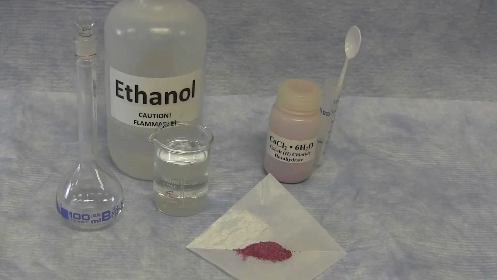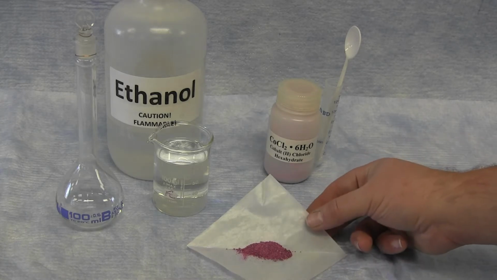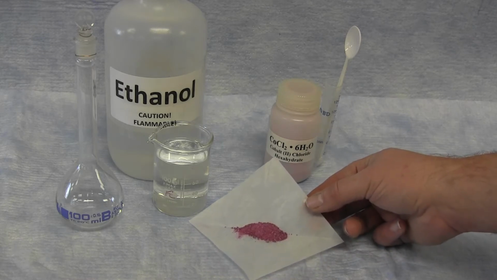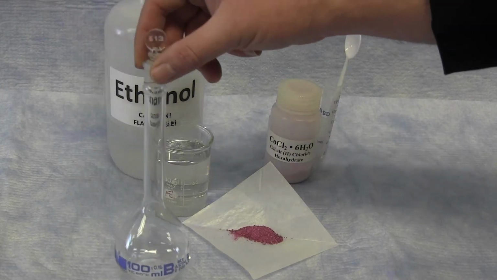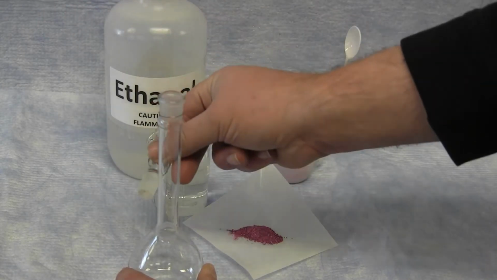To start the experiment, you will be preparing a solution of cobalt chloride hexahydrate using ethanol as the solvent. When the solvent of ethanol is used, these types of solutions are also referred to as tinctures. You will weigh out approximately 1 gram of solid cobalt chloride hexahydrate and add this directly to a volumetric flask.